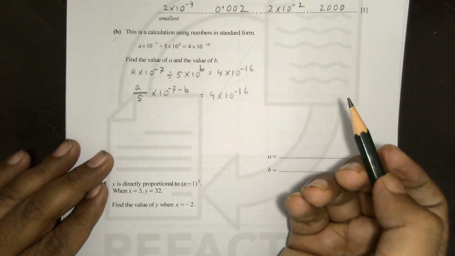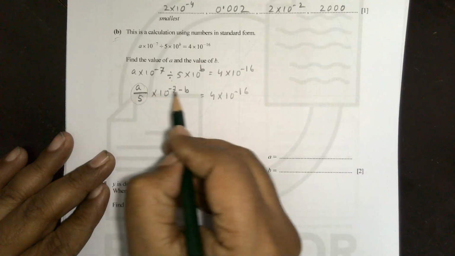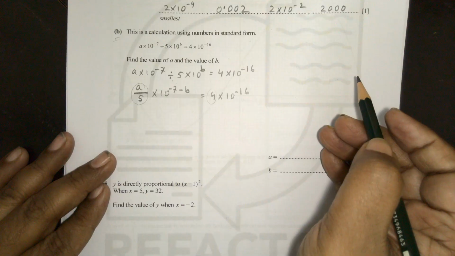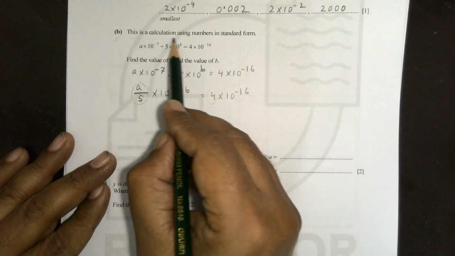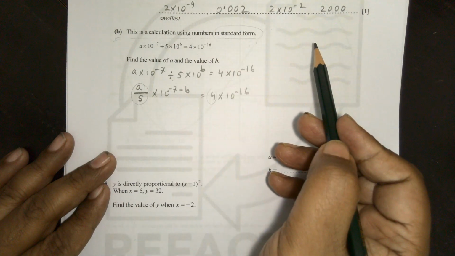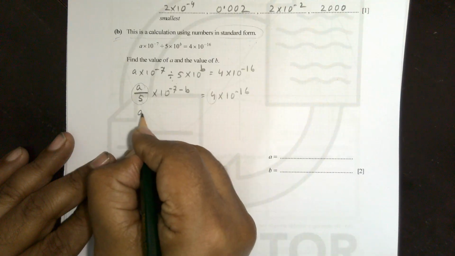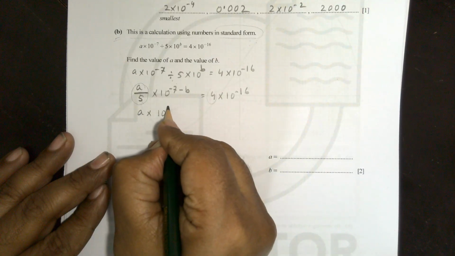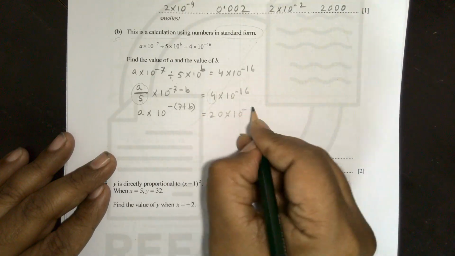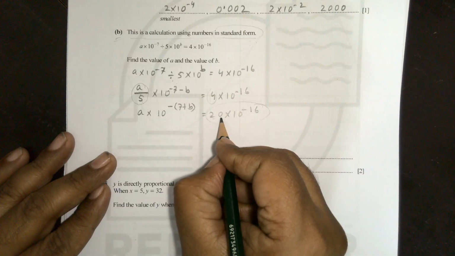Now let me tell you what mistake the students usually make. They take a over 5 as 4 and then they get a as 20. But this is not standard form, because this calculation uses the numbers in standard form. You have to write the result in standard form as well. After that you can compare. So I'm multiplying by 5 on the other side so I can get a times 10 to the power minus 7 plus b is equal to 20 times 10 to the power minus 16. So this is not in standard form because 20 is more than 10.